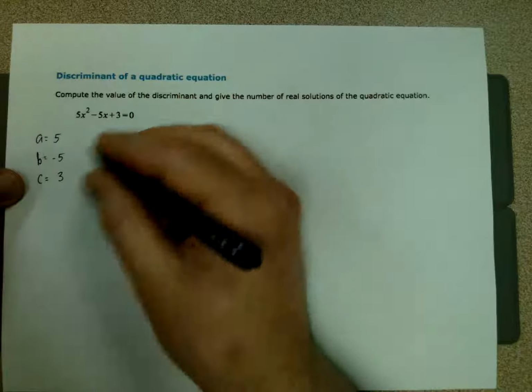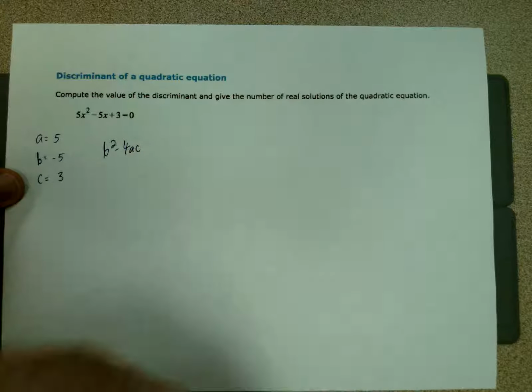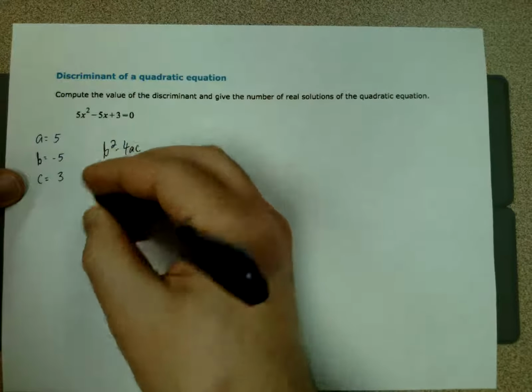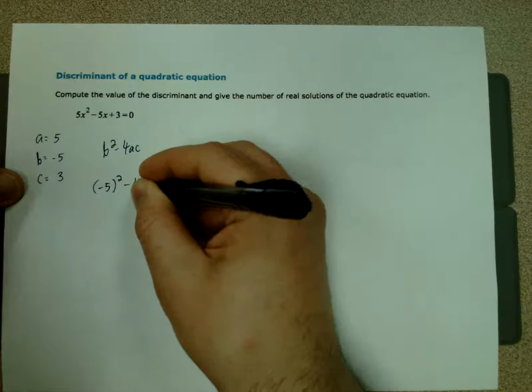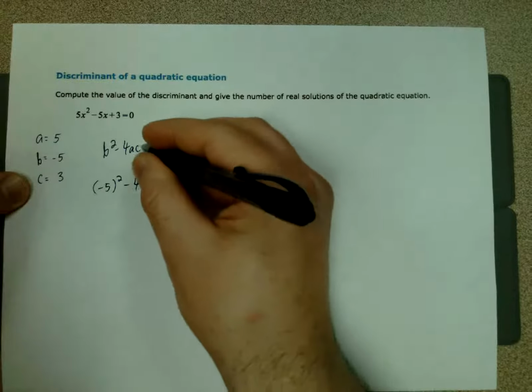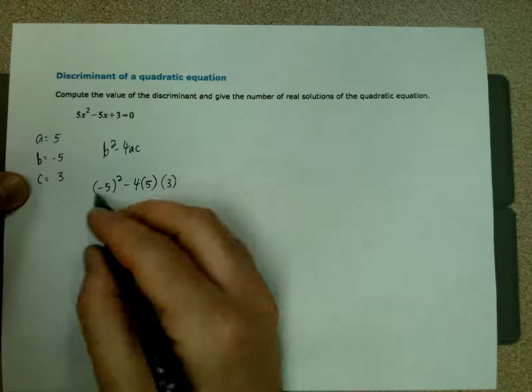This is the only part of the quadratic formula I need for this process. So we don't need any of the square roots, plus or minus, divided by 2a, negative b stuff. So I'm going to go ahead and plug these in. So b is -5, so I have -5 squared minus 4 times a, which is 5, times c, which is 3. Okay.